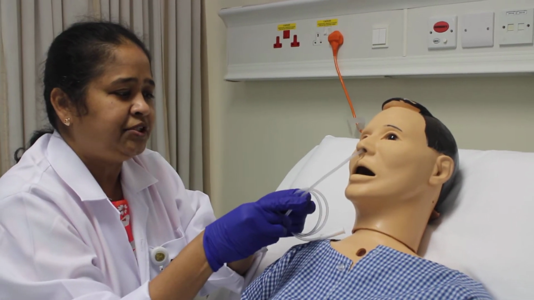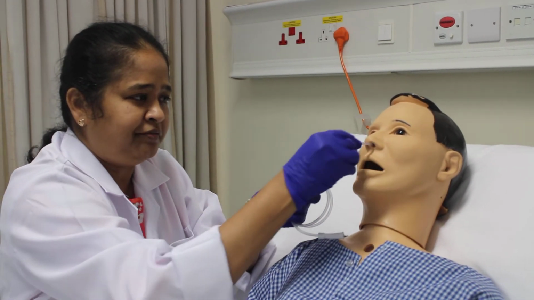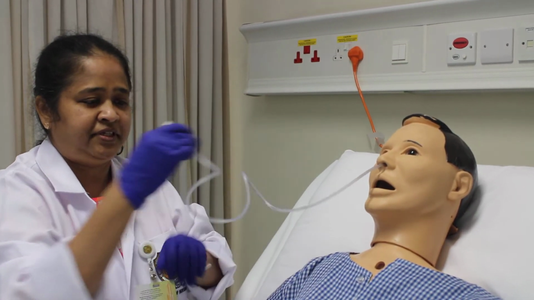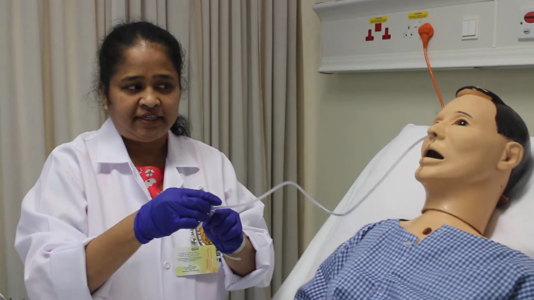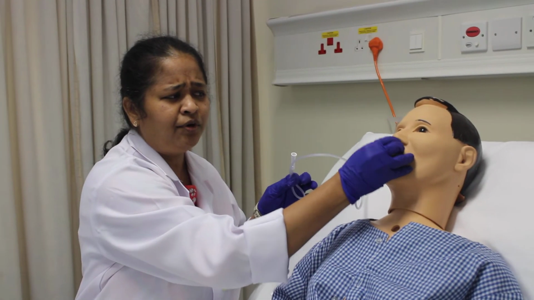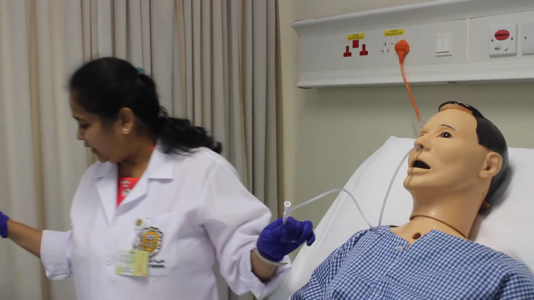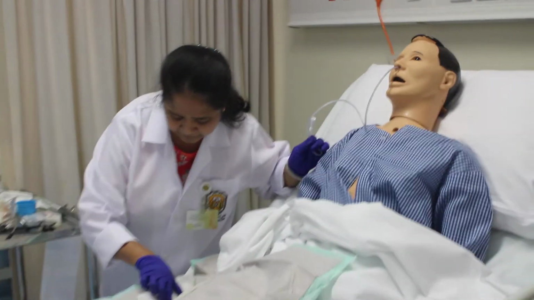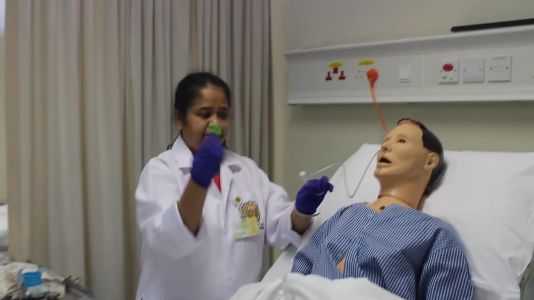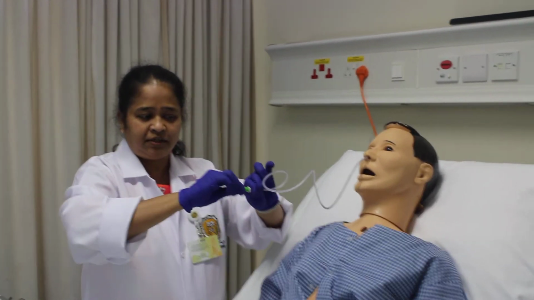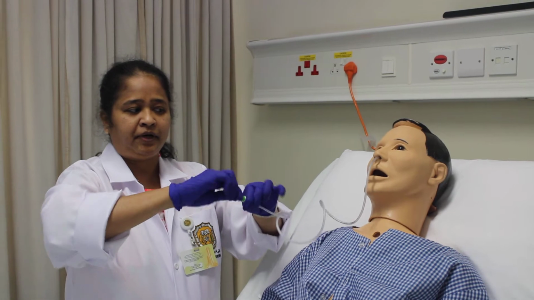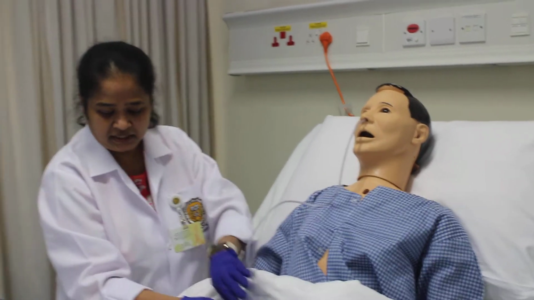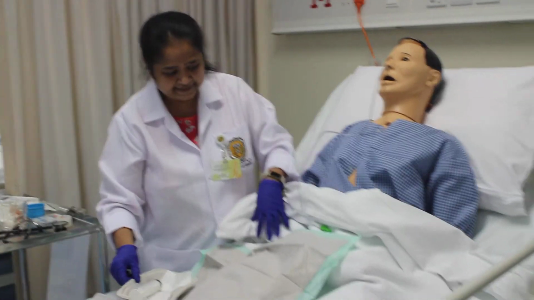Till where should I go? I should be reaching up to 50 centimeters. Now I have reached 50 centimeters. The moment you are inside, you do not want to push any air inside. So we have a cover. This is the cap. Whenever you insert the tube, immediately remember to put the cap. Otherwise, there will be a lot of air, the patient will be ingesting it, and it can cause gastric distension.